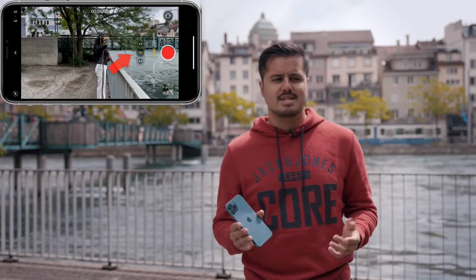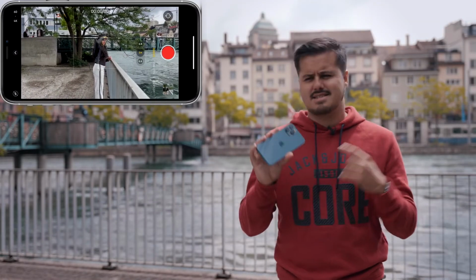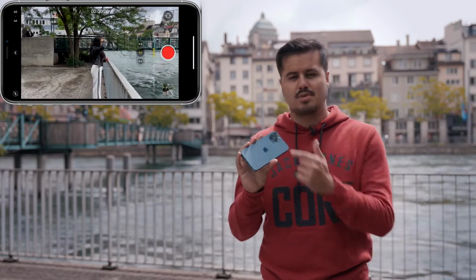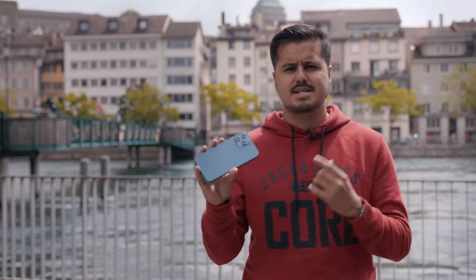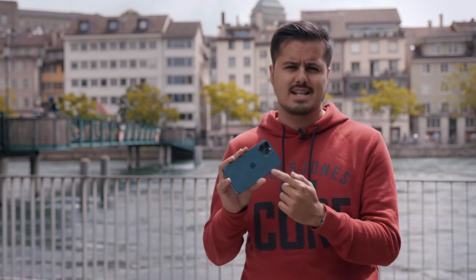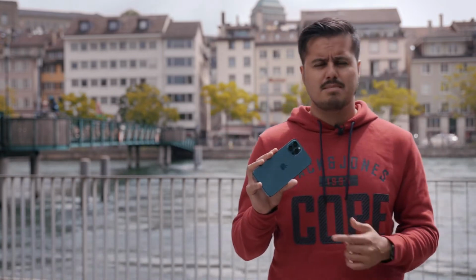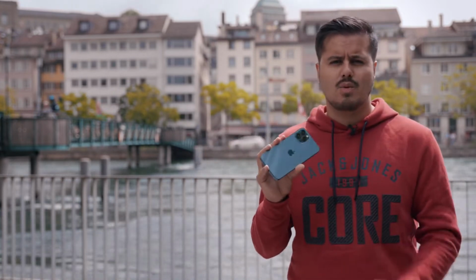So the lens I will be using is the wide angle lens. That's the overall better lens of the three. But you can certainly mix up lenses, you know, go with the tele lens, go with the ultra wide angle lens. But for today's shoot, I'll be just using the wide angle lens.